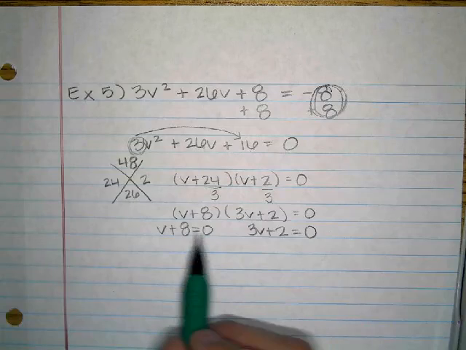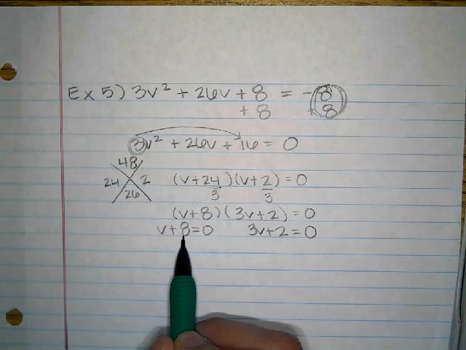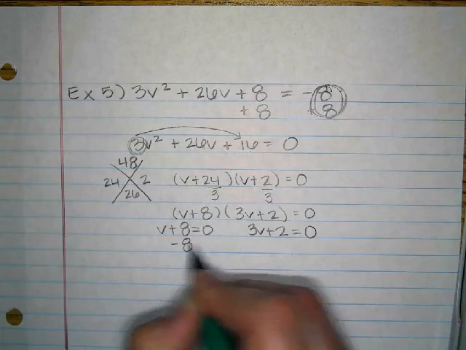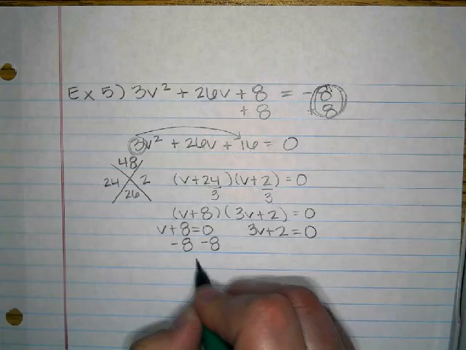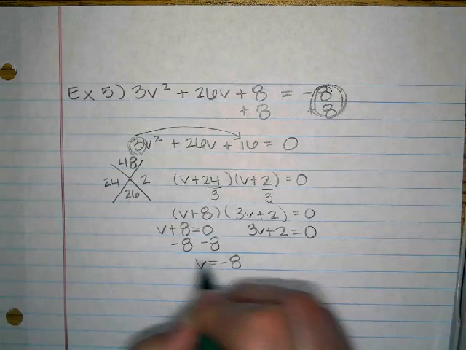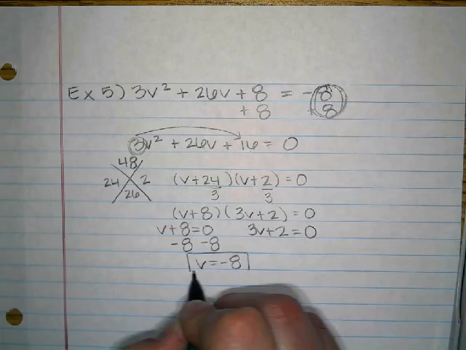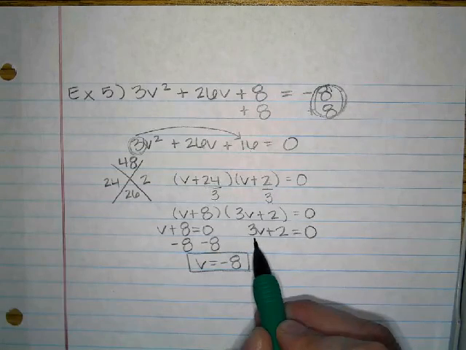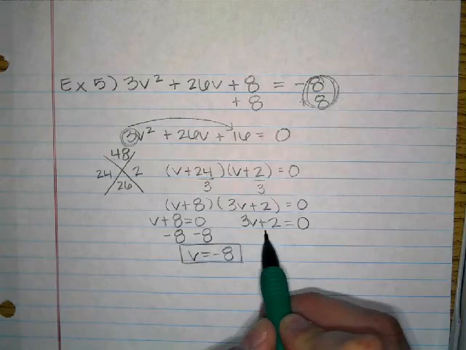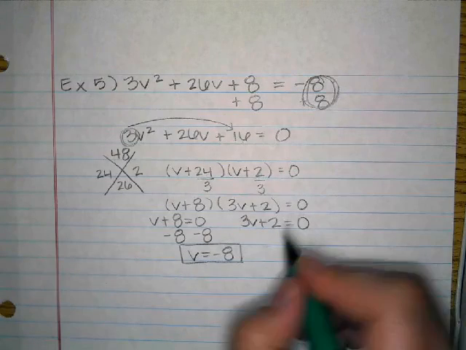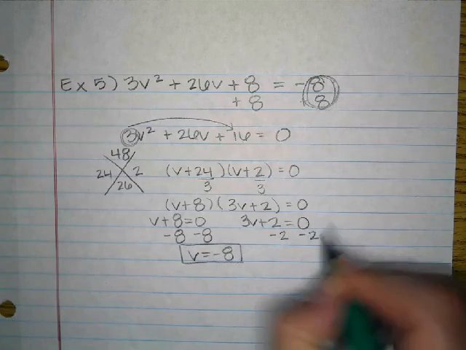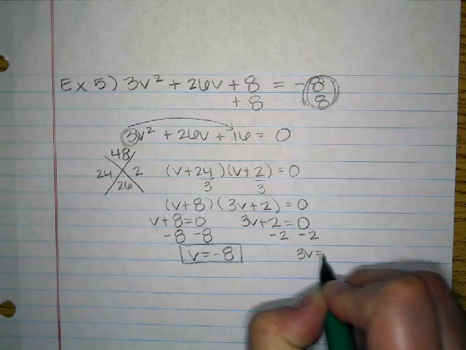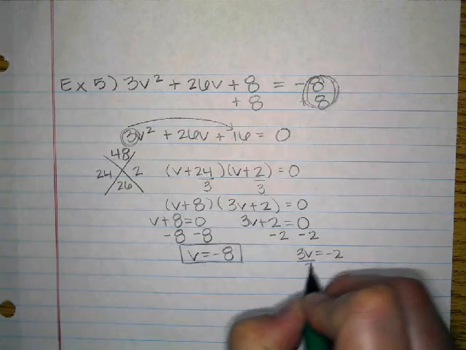So what do we do here? Minus 8. V equals negative 8. That's one answer. The other one is a little bit more complicated because it has the 3 in front of the v. So what are we going to do first? Yeah, subtract the 2 over. 3v equals negative 2. And then divide by the 3.